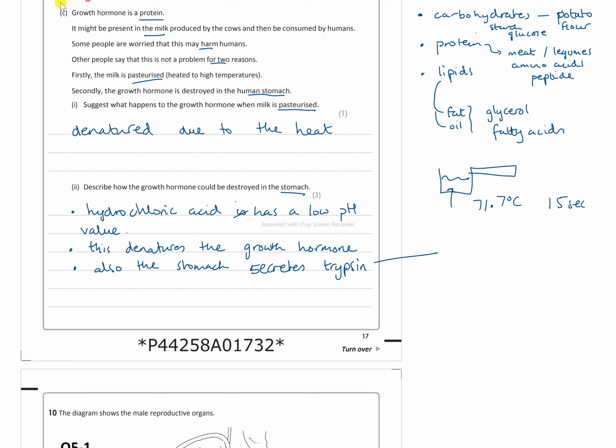You could have used the word protease, which breaks it down into either peptides or amino acids. You can use both words. So that's the thinking behind that, because it's a 3 marker.